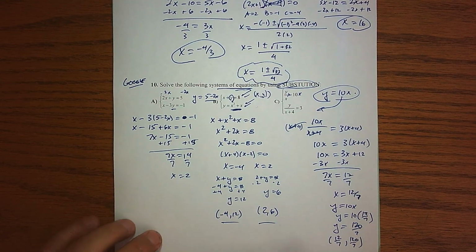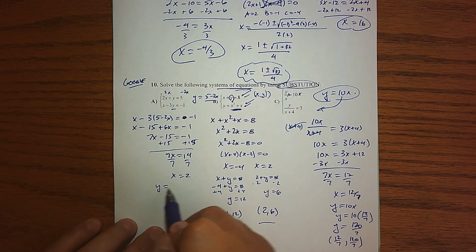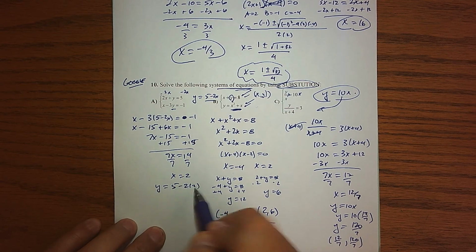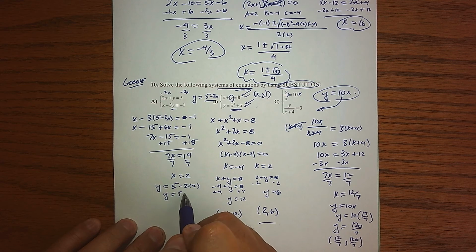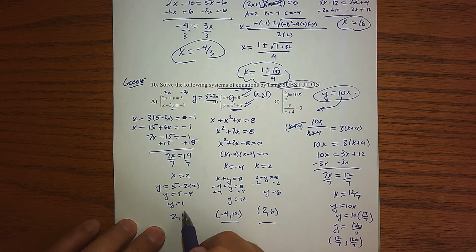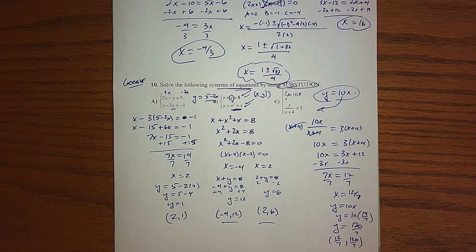That's just the x coordinate. What about the y coordinate? Well, that'd be 5 minus 2 times 2, which is 5 minus 4, so y equals 1. So the ordered pair that solves that system would be 2, 1. And that's basically how you solve a system.